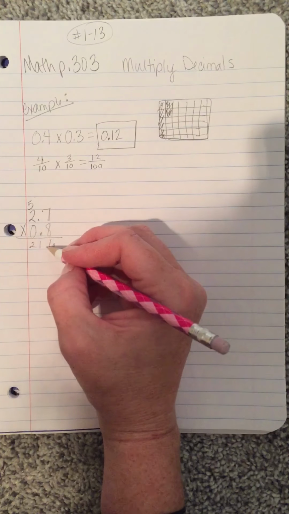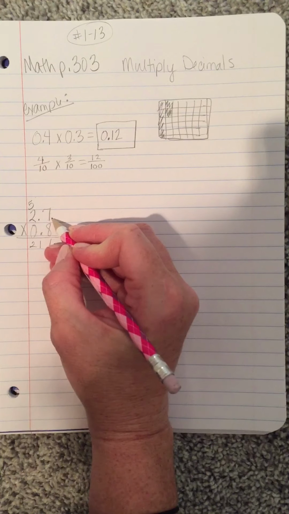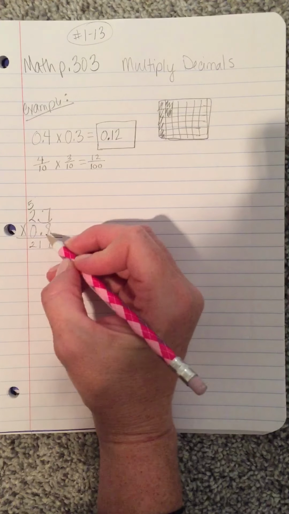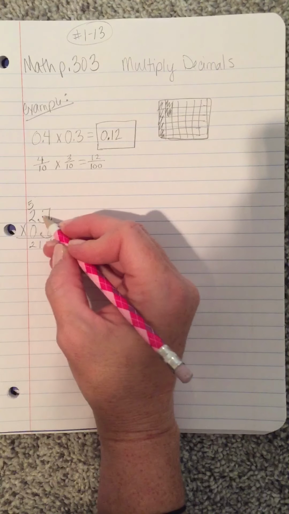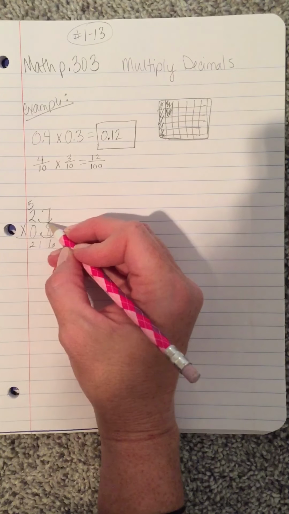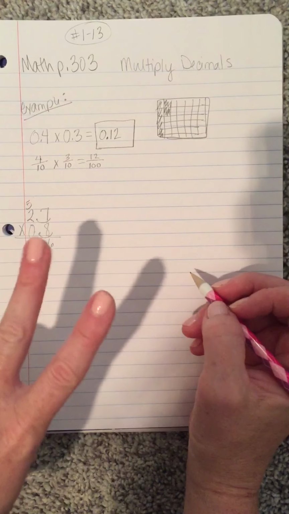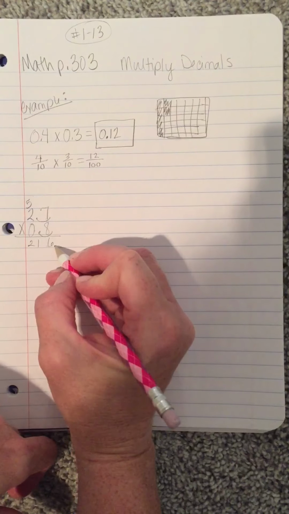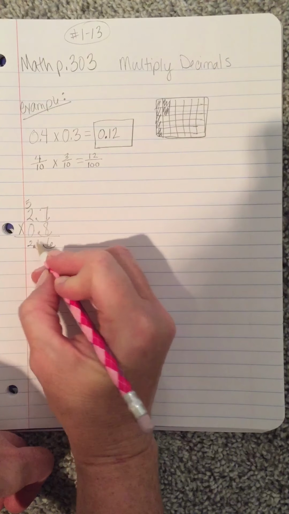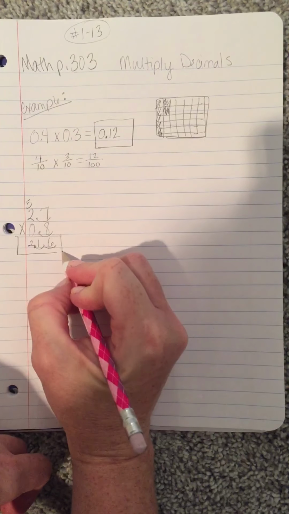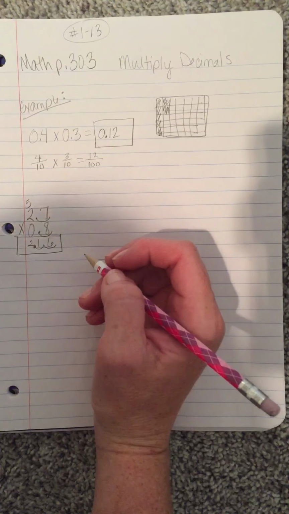Once you're finished and you have your answer, look at your top number. You have one decimal place value, but you also have a decimal here. So how many times did you have to scoop your pencil? You scooped it once, then you scooped it twice. That means you have to move your decimal 2 places. So go to the end of your digits and scoop once, twice. Your answer is going to be 2 and 16/100ths.